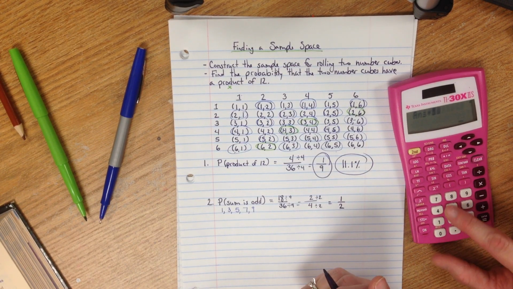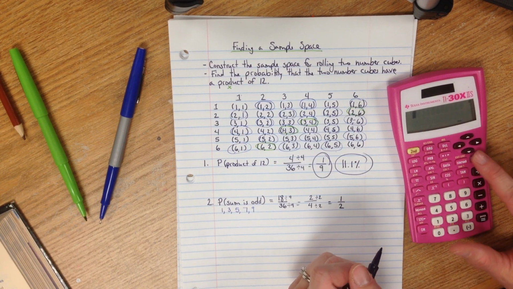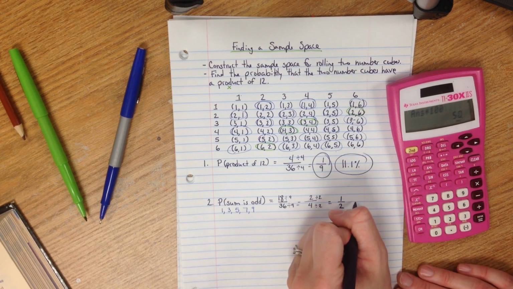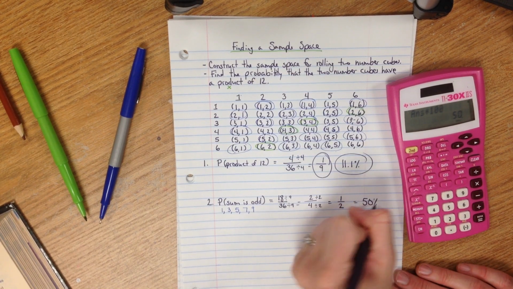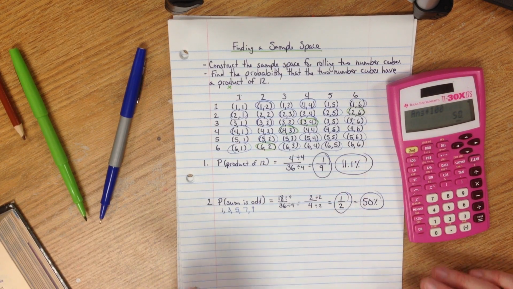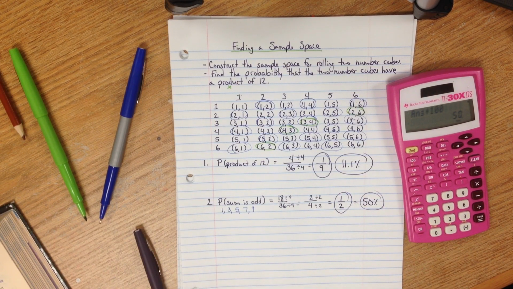Which I can also express as a percentage. I already know it's 50%, but again, 1 divided by 2 times 100 equals 50. So my probability of getting a sum that is odd is 1/2, which is the same as 50%. So that's how you construct a sample space and how you use a sample space to find probability.